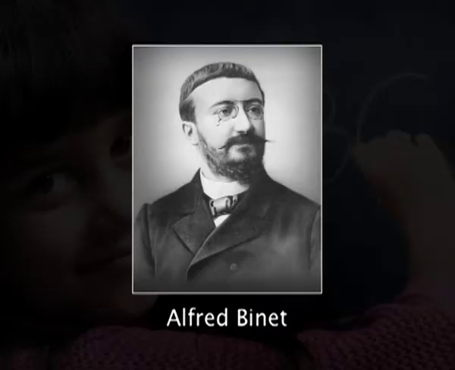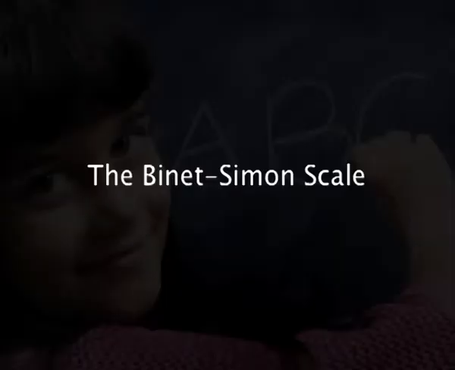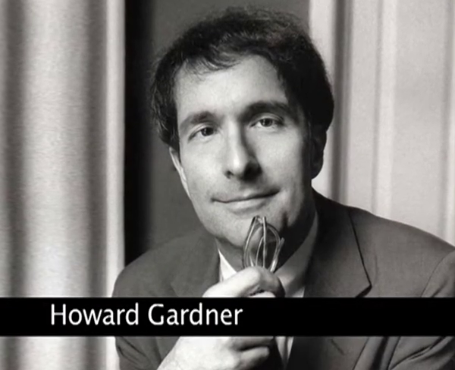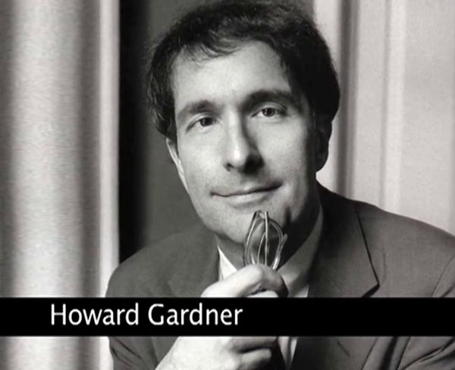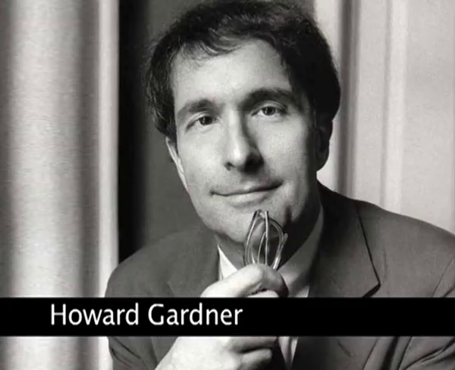French psychologist Alfred Binet designed the precursor to the modern-day intelligence test in 1904 in order to identify French school children in need of special educational interventions. Binet, along with his collaborator Theodore Simon, invented the first practical intelligence test, that is, the Binet-Simon Scale. However, the modern-day theory of multiple intelligences was developed in 1983 by Dr. Howard Gardner, professor of cognition and education at Harvard University, USA.